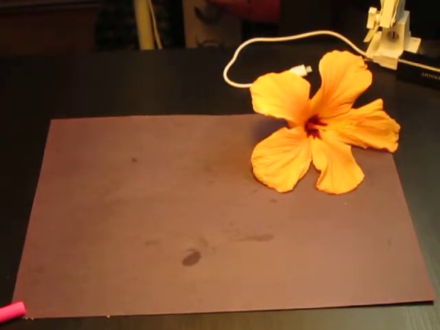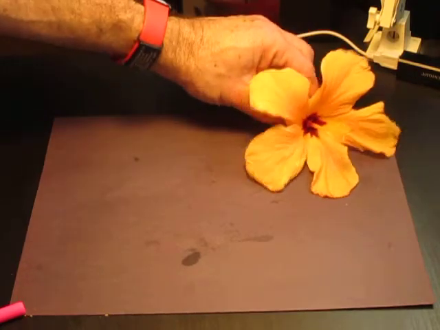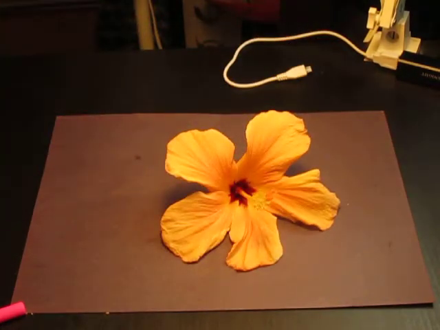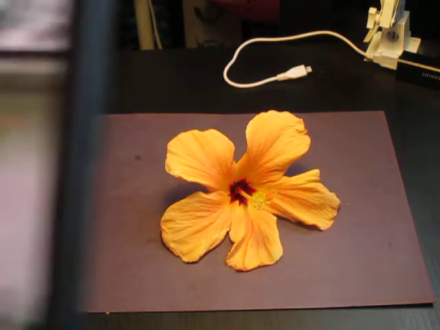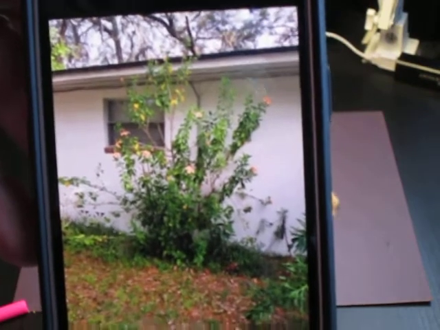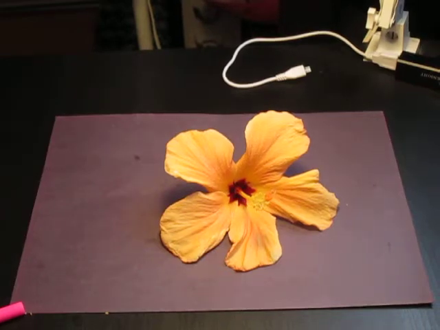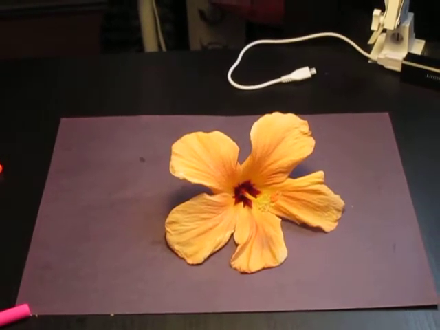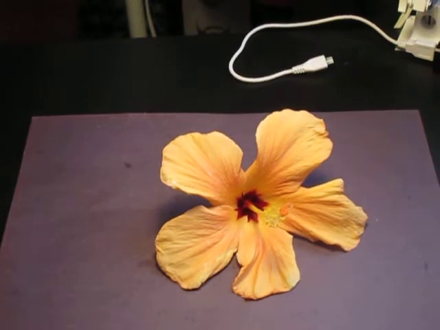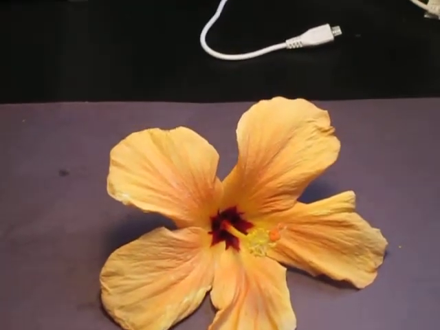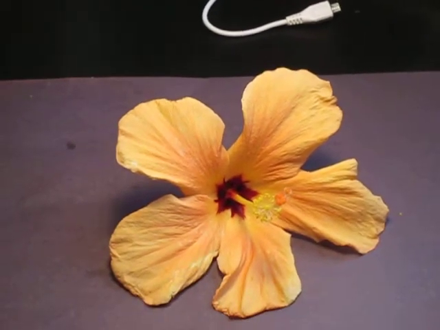So we are going to dissect a hibiscus flower today, and that's what a hibiscus flower looks like. This is what a hibiscus bush looks like. It's a relatively common flower or bush here in Florida, but if you don't have any in your neighborhood, you might be able to convince somebody at a lawn and garden store, or maybe someone at Walmart that works wherever they sell plants.